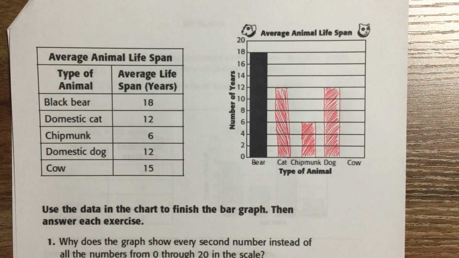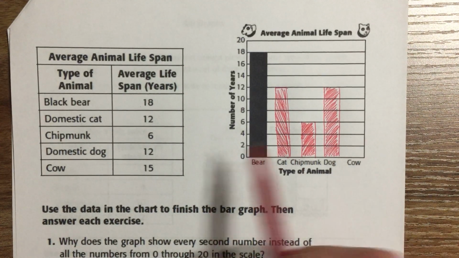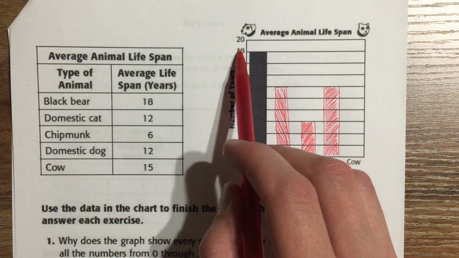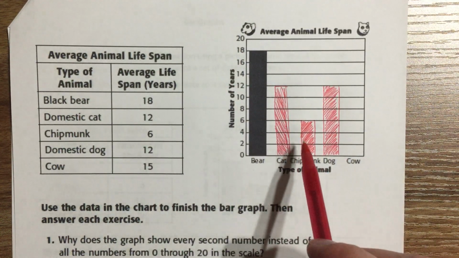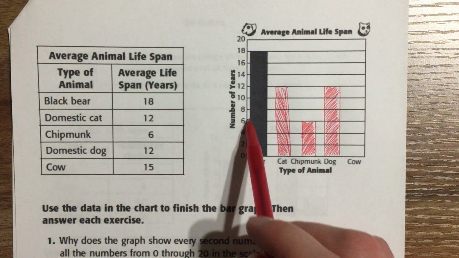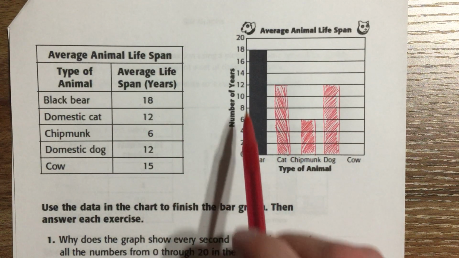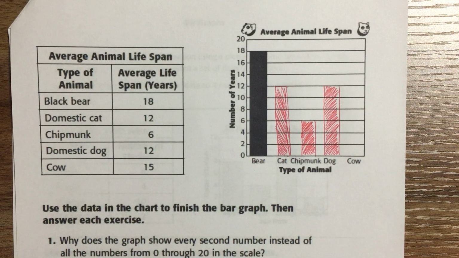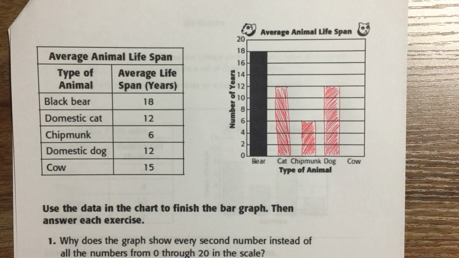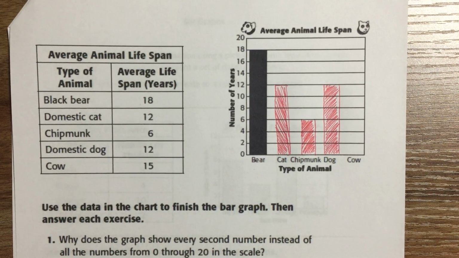And then our last one is cow. Now, cow is a little bit different. How is cow different? You notice we have 18 on the side. 12 is on the side. 6 is on the side. Do you see a 15 going up and down here on the side of that graph? There is no 15, so we have to figure out where 15 would be on that graph.